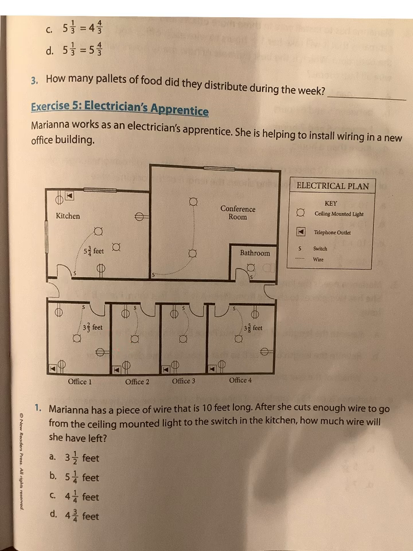So Mariana has a piece of wire that's 10 feet long. So let's highlight the 10-foot long. After she cuts enough wire to go from the ceiling mounted light to the switch in the kitchen, how much wire will she have left? Okay.